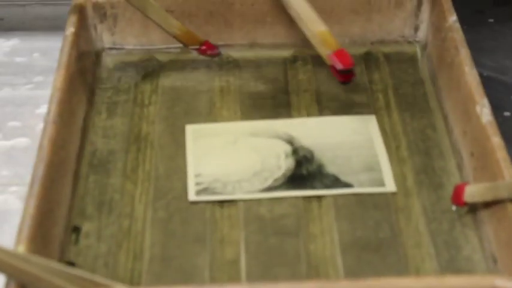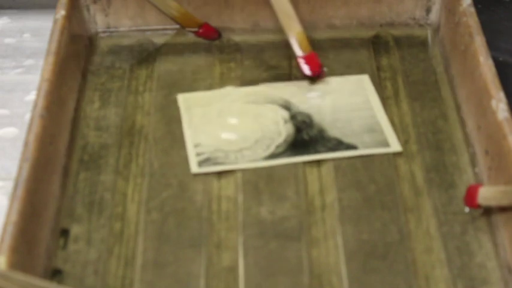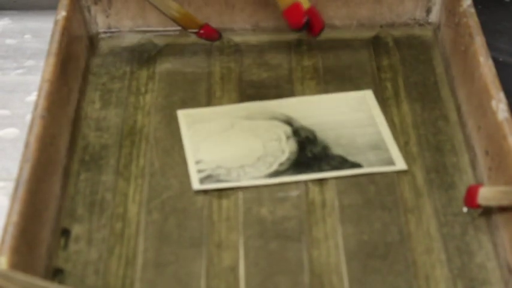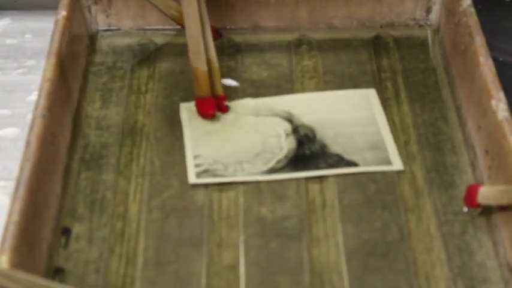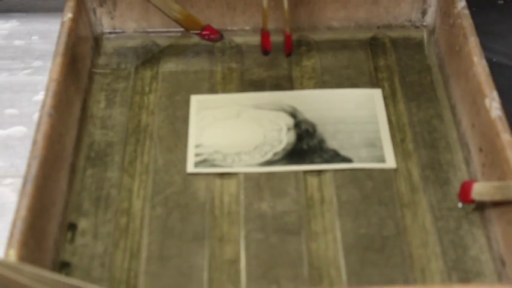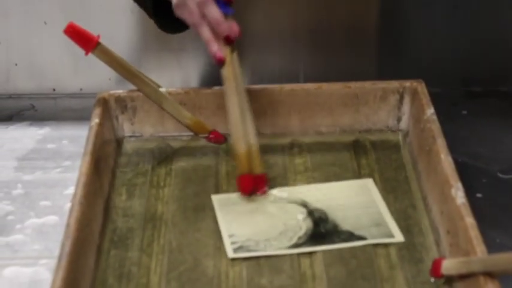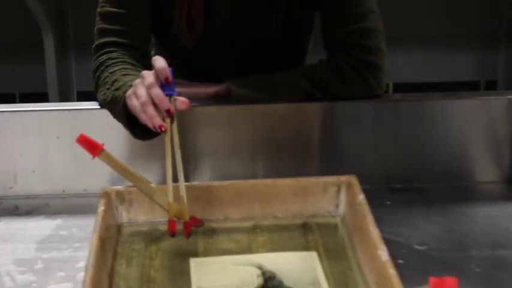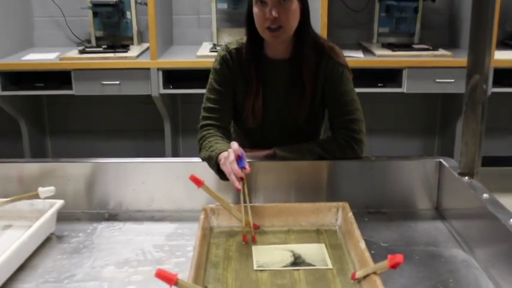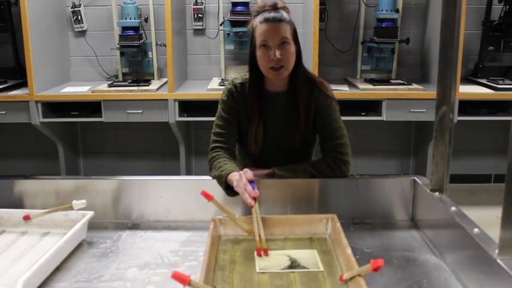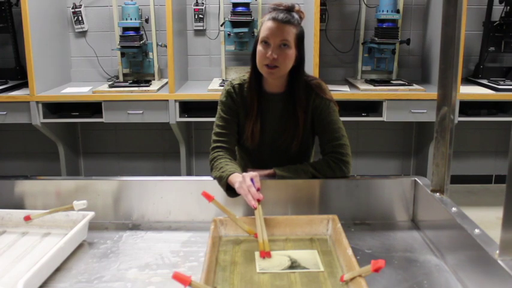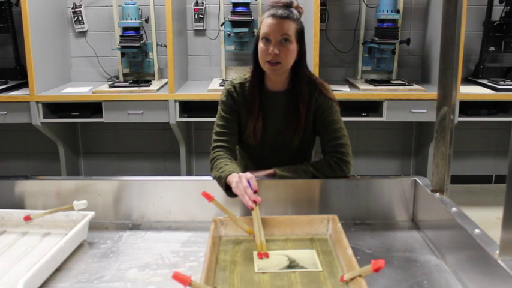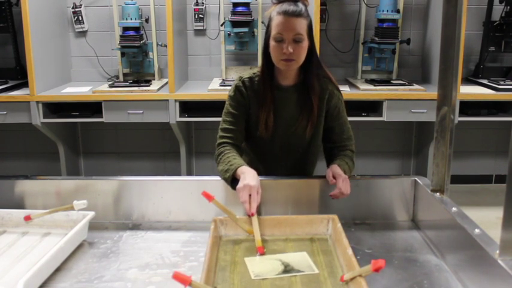So whenever I flip my image over or move it out of the way or pick it up, I'm always using the bamboo tongs. You never want to put your hands in the chemicals. One thing to note about the developer is that it will stain your clothing. So if you get it on your sleeve or on your pants, it will stain brown, and that is not something that will come out.